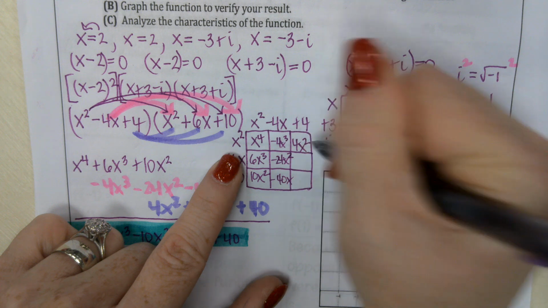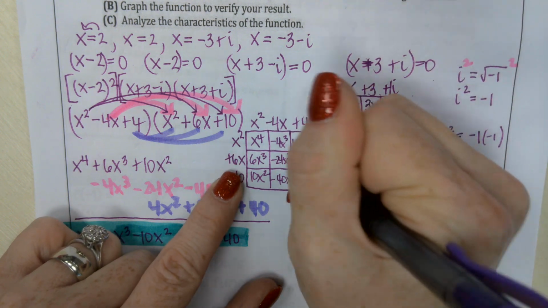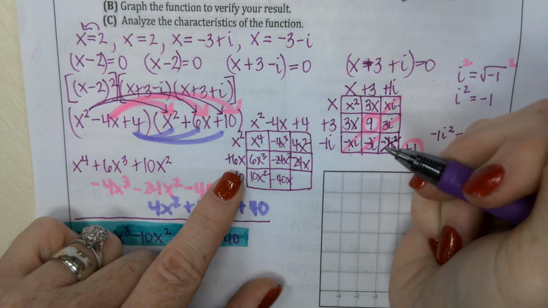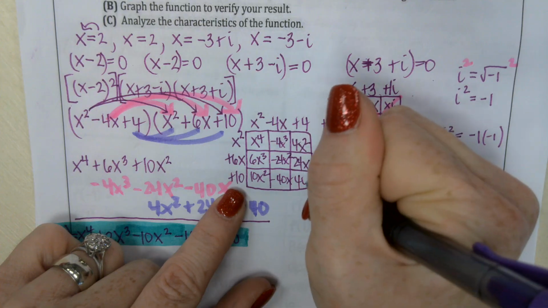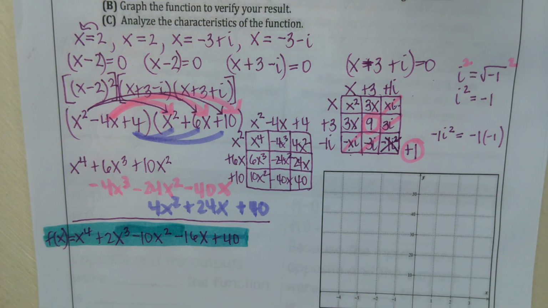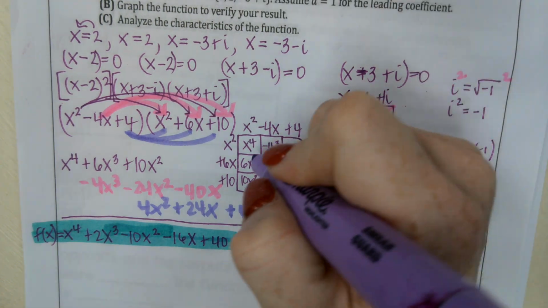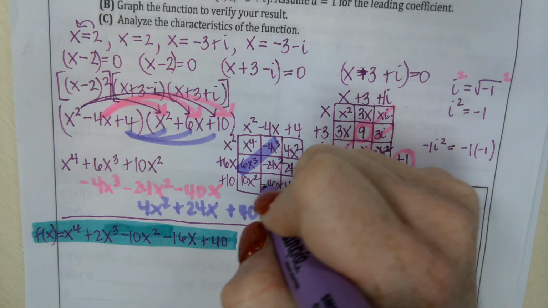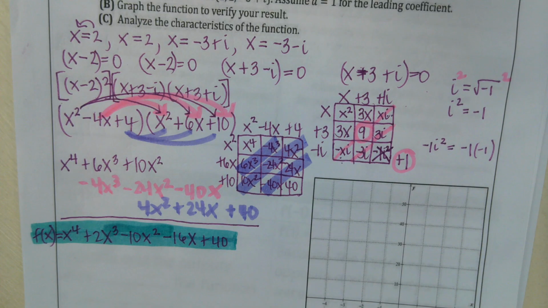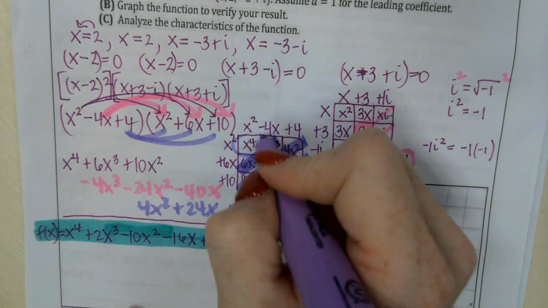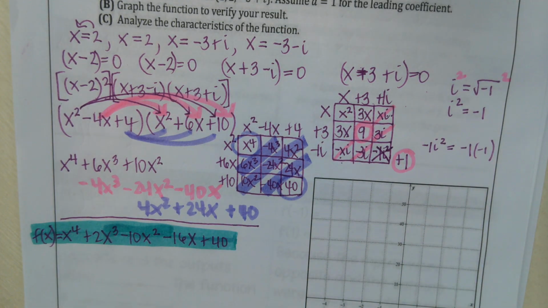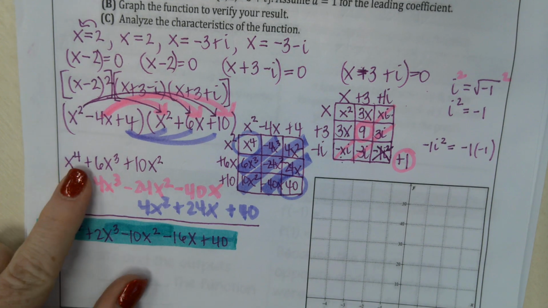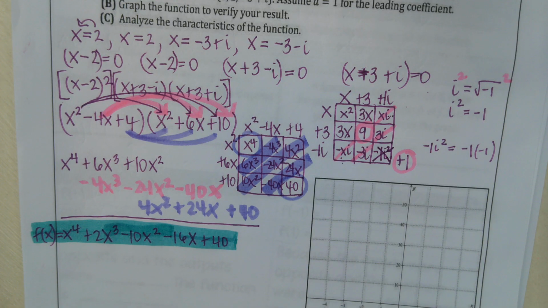Positive 4x squared, positive 24x, and positive 40. What I need you guys to see is that I have like terms on diagonals. So you can combine your like terms right there, and that is your first and last term. Either way, it's still going to go the same way.